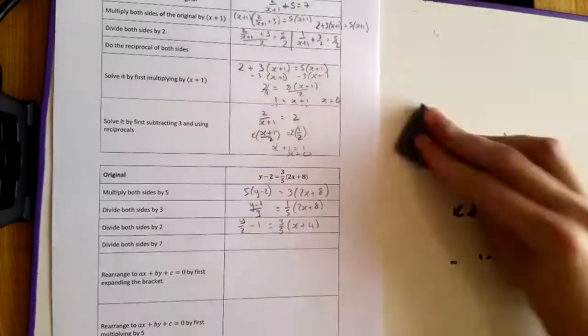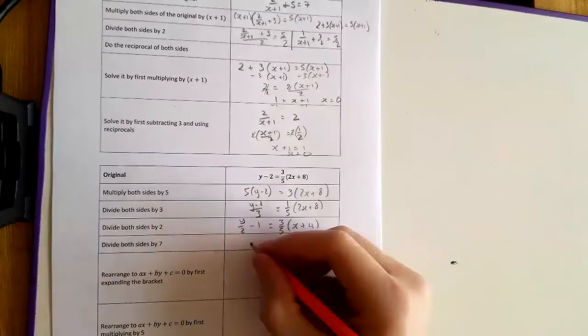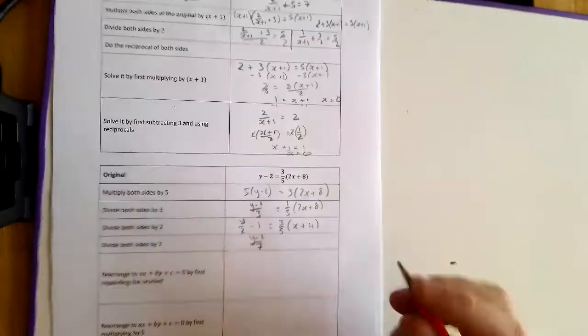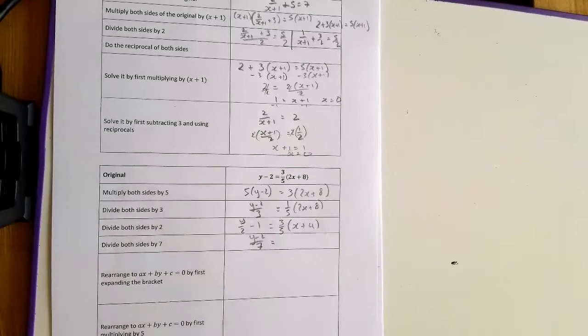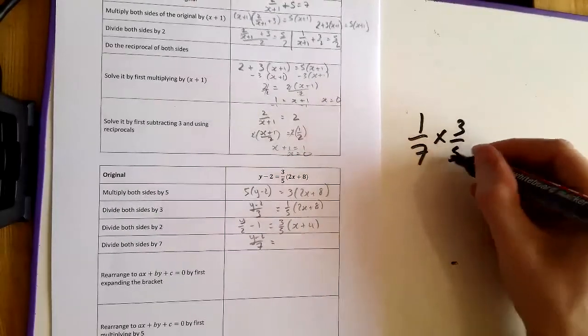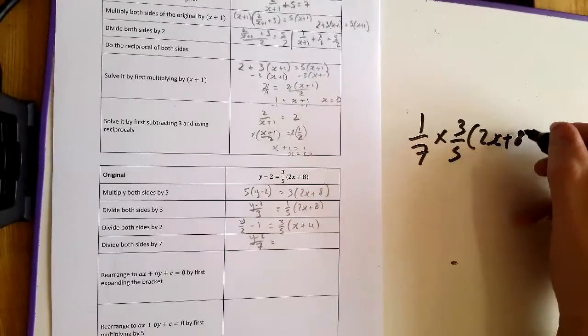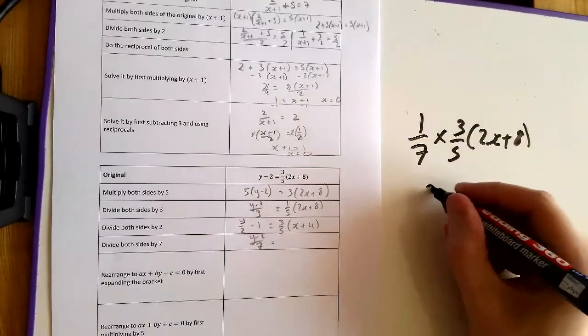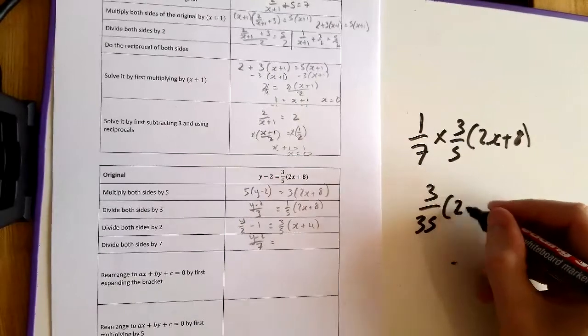Divide both sides by 7. Well, this side has to be y minus 2 over 7. And this side, well, again, it's the same as times by 1 over 7. And I can't cancel out the 7 with anything, so I have to write that as 3 over 35, 2x add 8.